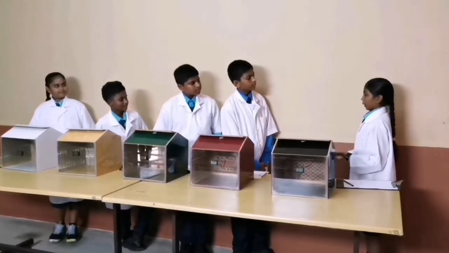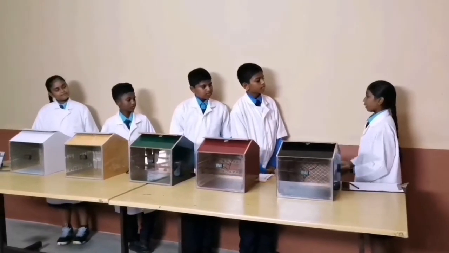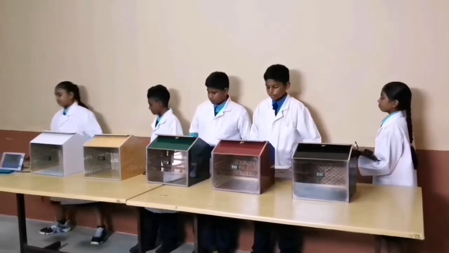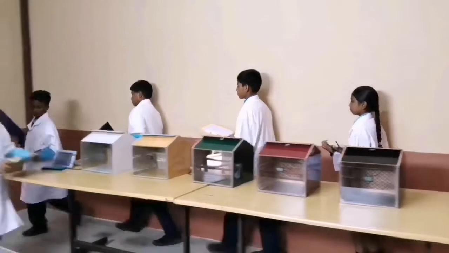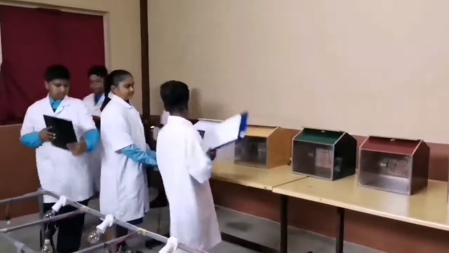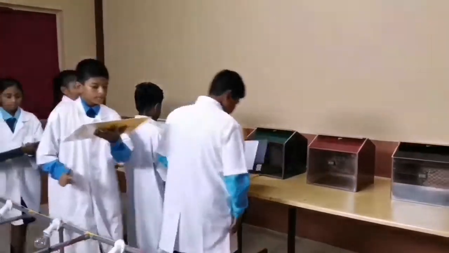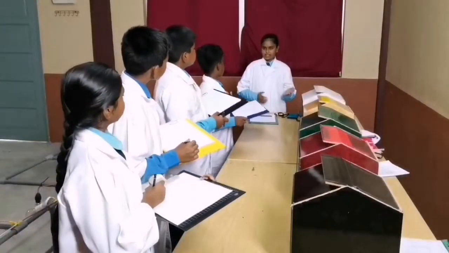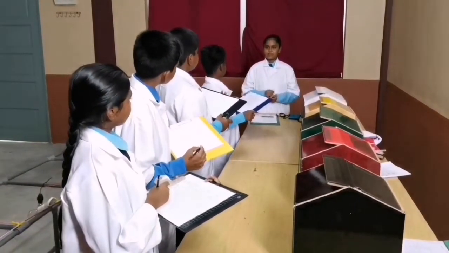Alright, now we are going to measure the temperature absorbed by the color. Before we record the trial, we should record room temperature. You can record now.